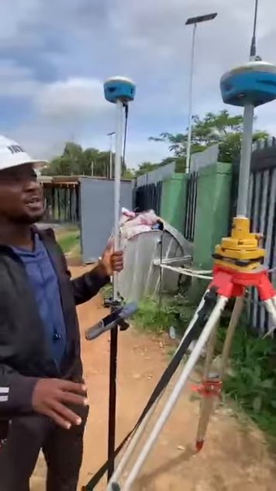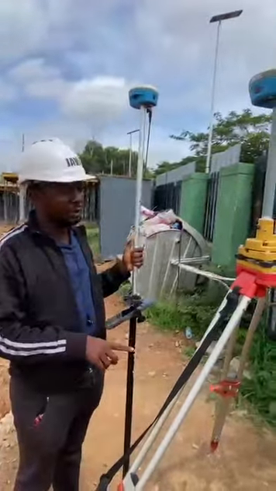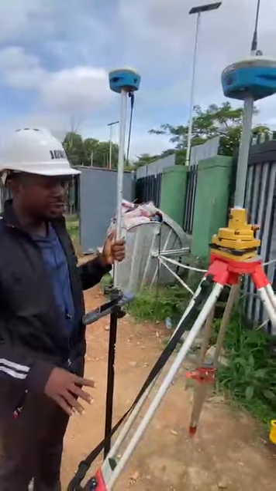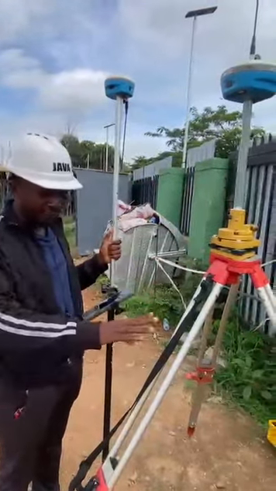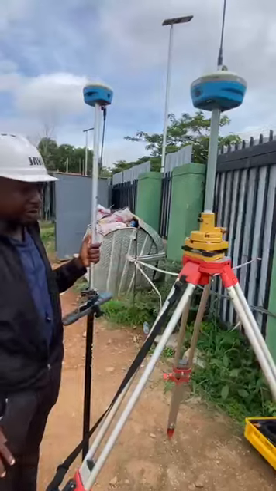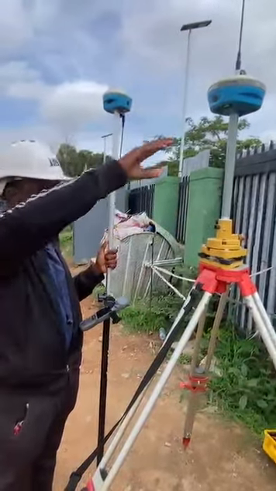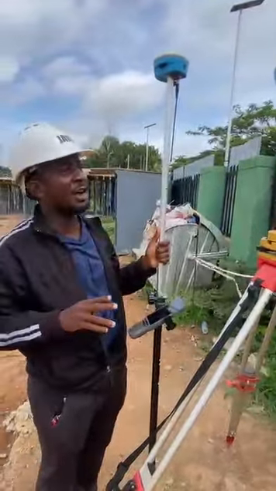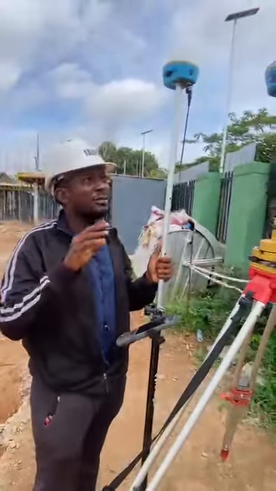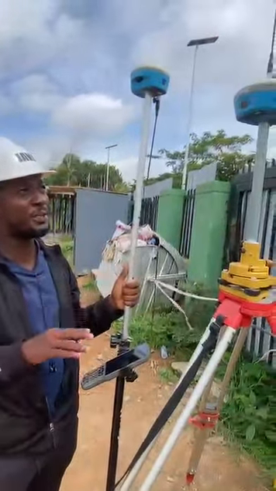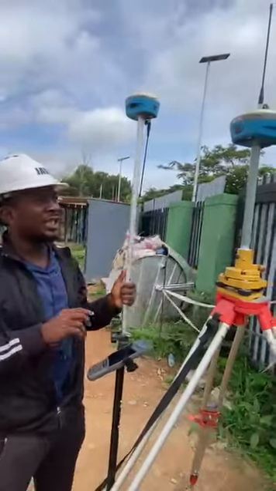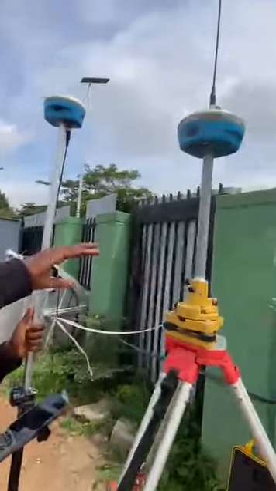As you can see, maybe in this video I will be explaining how I set up the instrument, from the tripod to the base. Maybe in the next video I will be explaining that one. But for now, I want to explain to you the working principles of these instruments. Here is the base, and here is the rover.